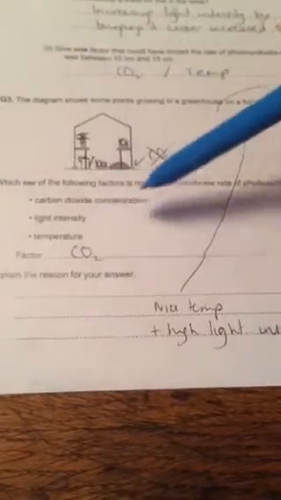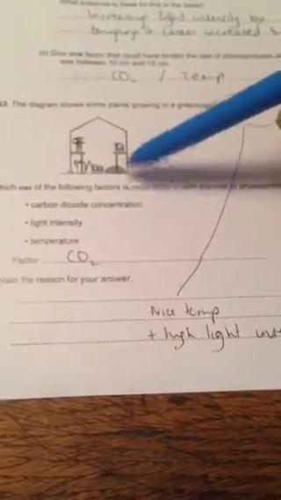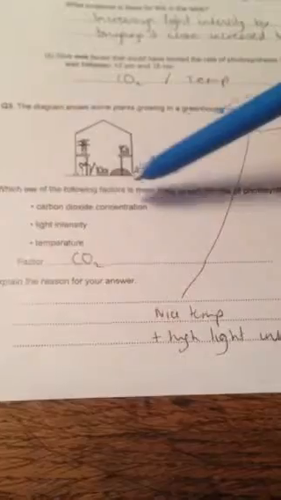On a hot summer's day, you're going to have nice temperature and high light intensity. Probably the only limiting factor is going to be CO2. So you can see, if it's a closed greenhouse, CO2 can't get in, so that will probably be a bit too low. But it'll be warm and sunny from a hot day.